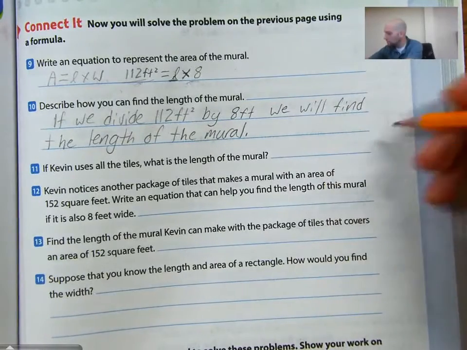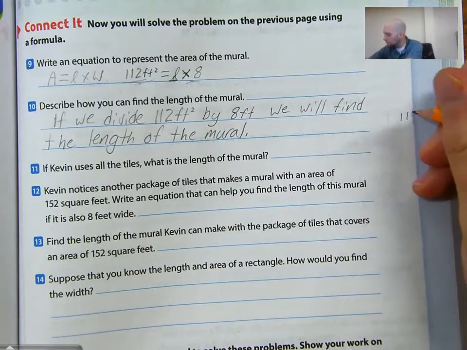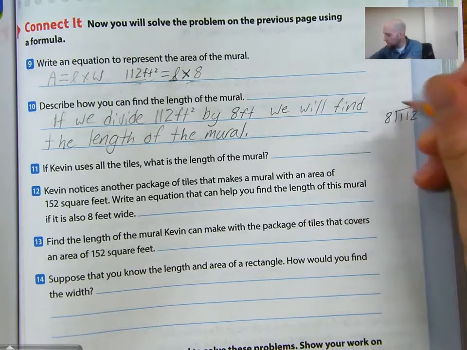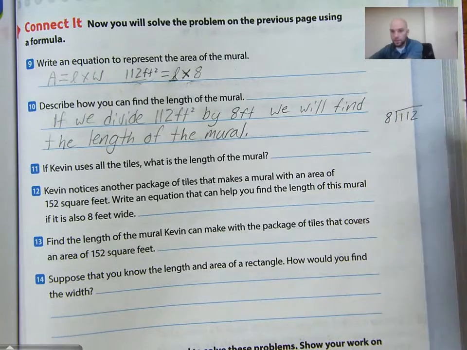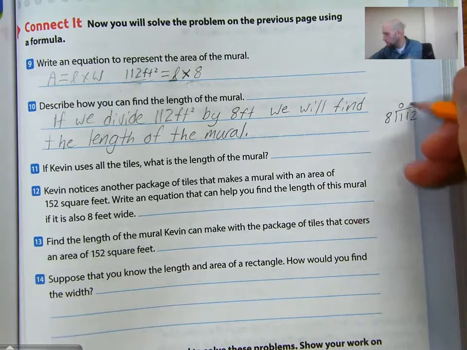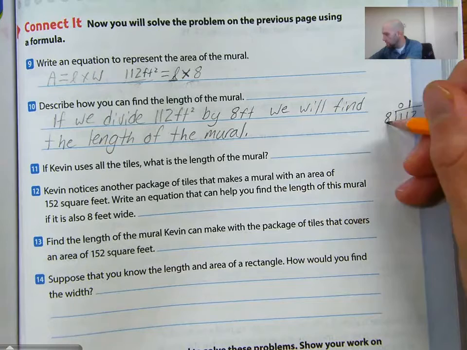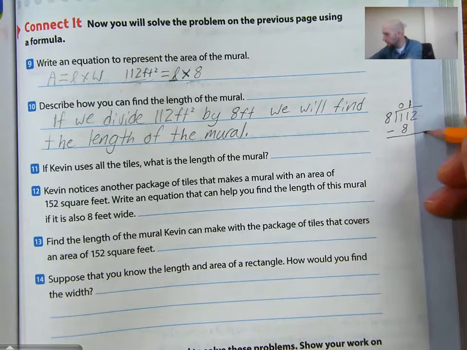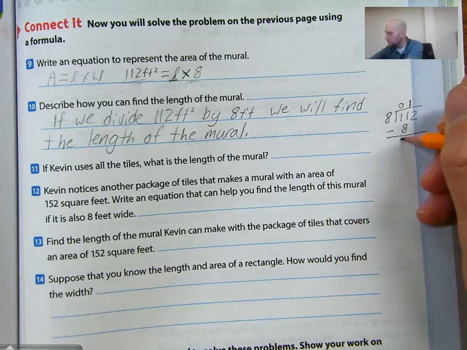I'm going to do that over here. So 8 does not go into 1. It does go into 11. It goes in one time. 8 times 1 is 8. Subtract 8 from 11, and then we get 3.